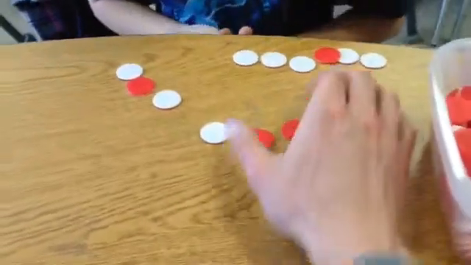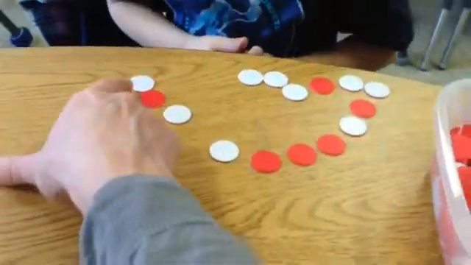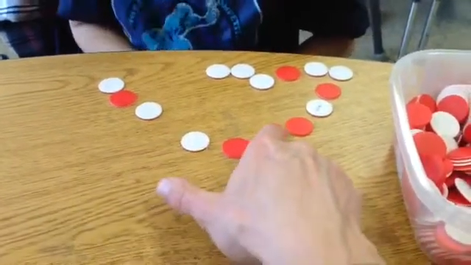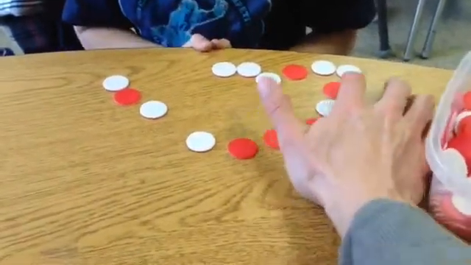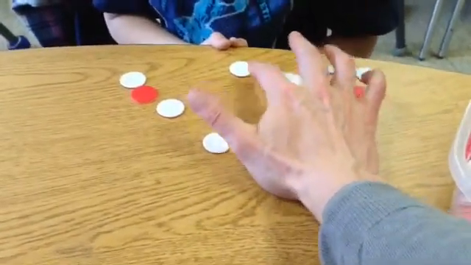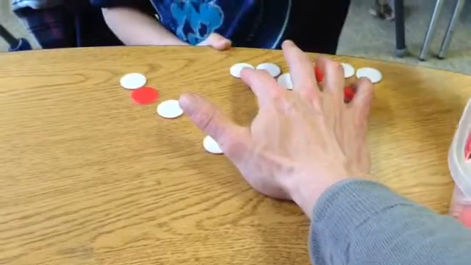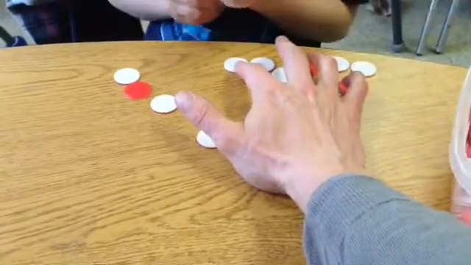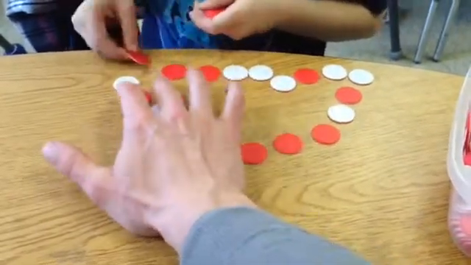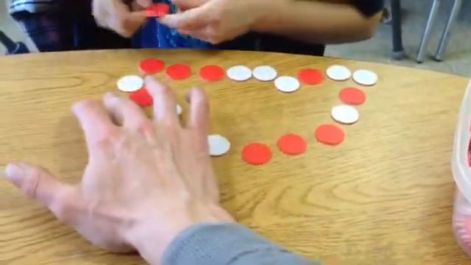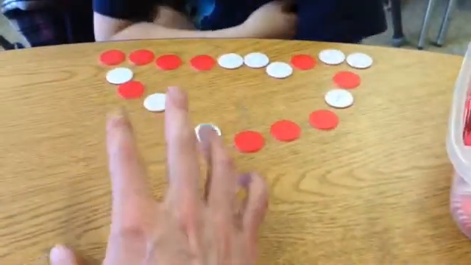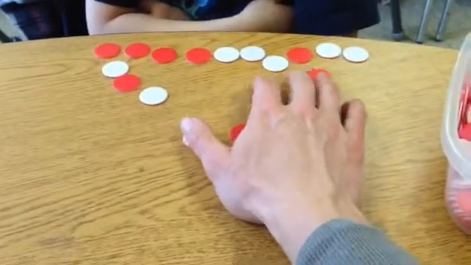Okay, so how many do we have? Let's double check how many we have, okay? So let's count with me. 1, 2, 3, 4, 5, 6, 7, 8, 9, 10, 11, 12, 13, 14, 15, 16, 17, 18, 19. Okay. So now we know we have 19 counters here.